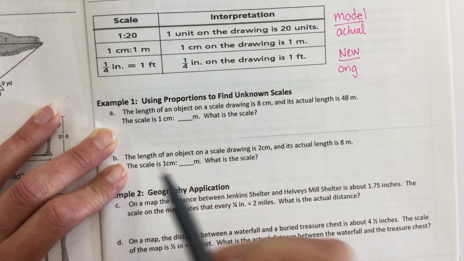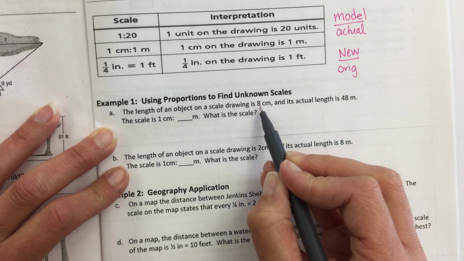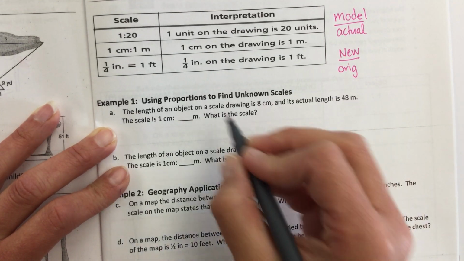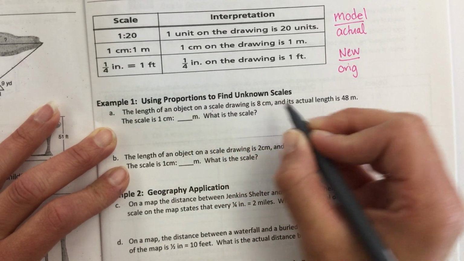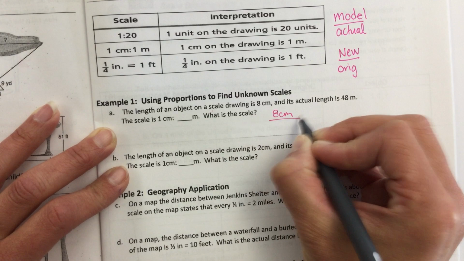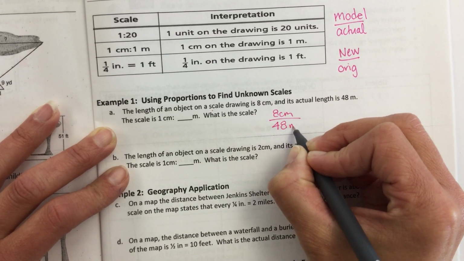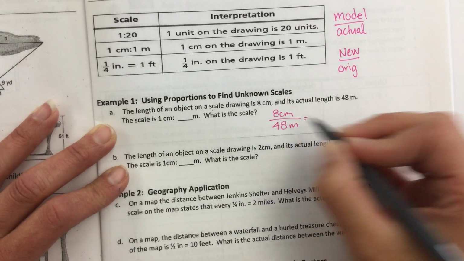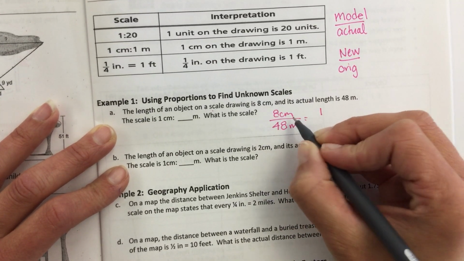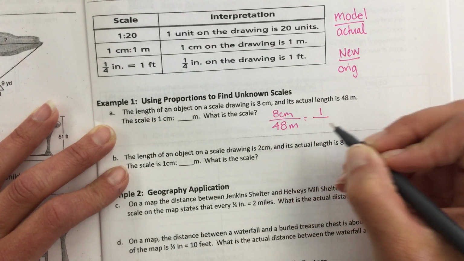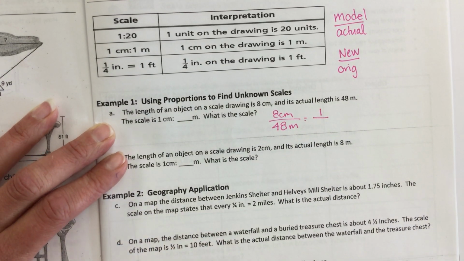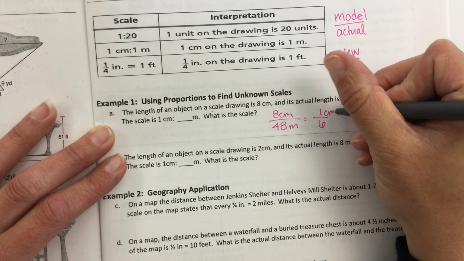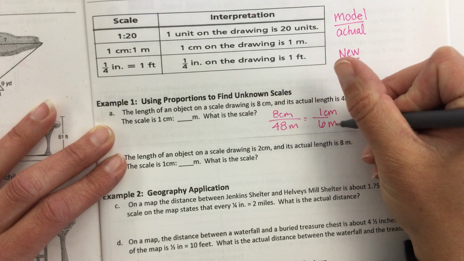So this one says the length of an object on a scale drawing is 8 centimeters and its actual distance is 48. So for example, on the model or the scale drawing, it was 8 centimeters. The actual is 48 meters. Well, what is the scale? Basically, you're just going to reduce this. So this would be 1, 8 goes into 8 one time, and 8 goes into 48 how many times? 6. So 1 centimeter on the drawing is 6 meters in real life.